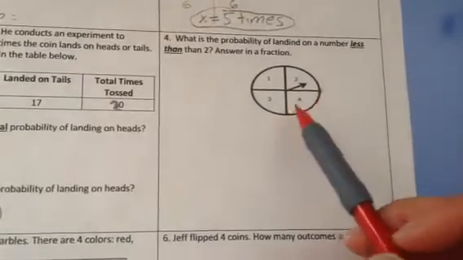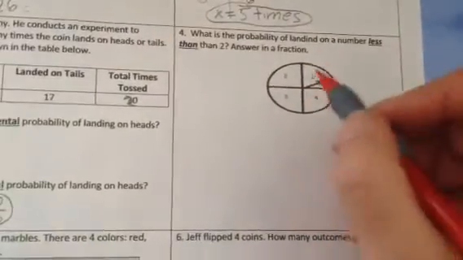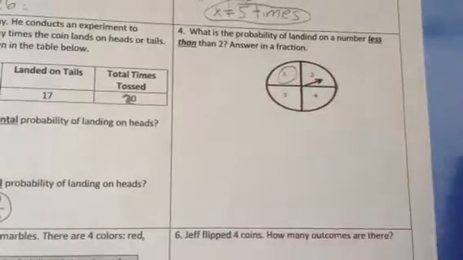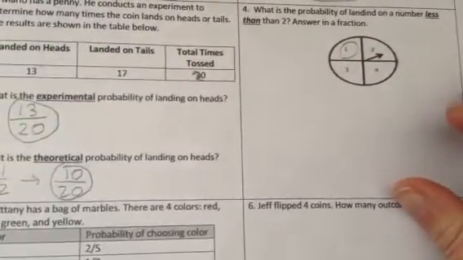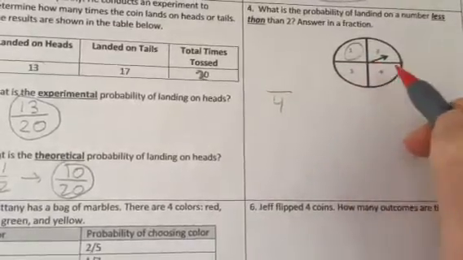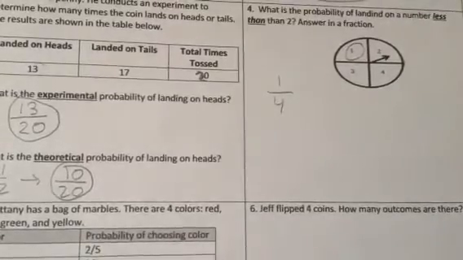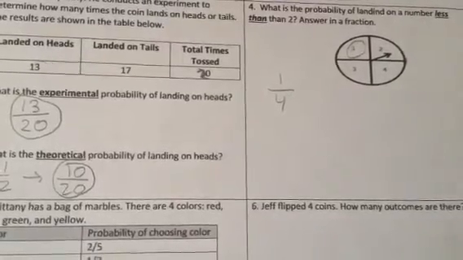So if you look at this spinner, we have the numbers 1, 2, 3, and 4. So how many numbers are less than 2? Well, the only one that's less than 2 is 1. So out of the 4 total outcomes, because there's 1, 2, 3, 4 spaces, there's only one possibility of landing on a number less than 2.